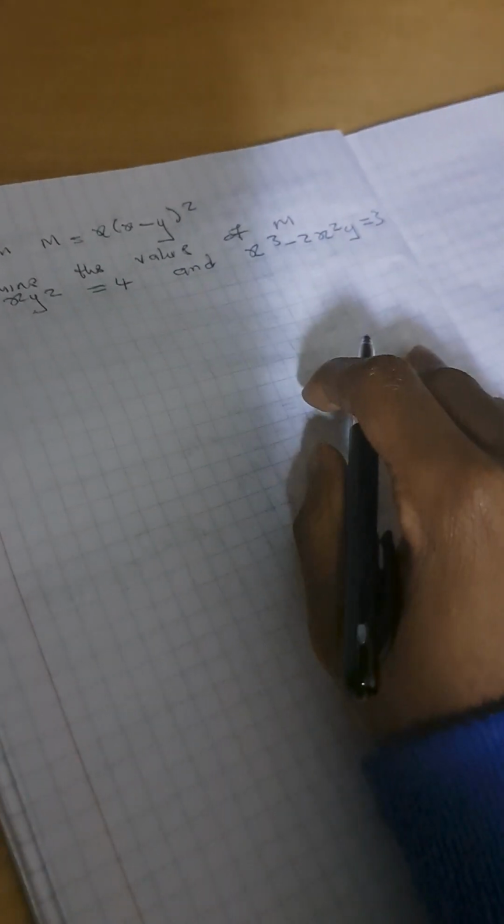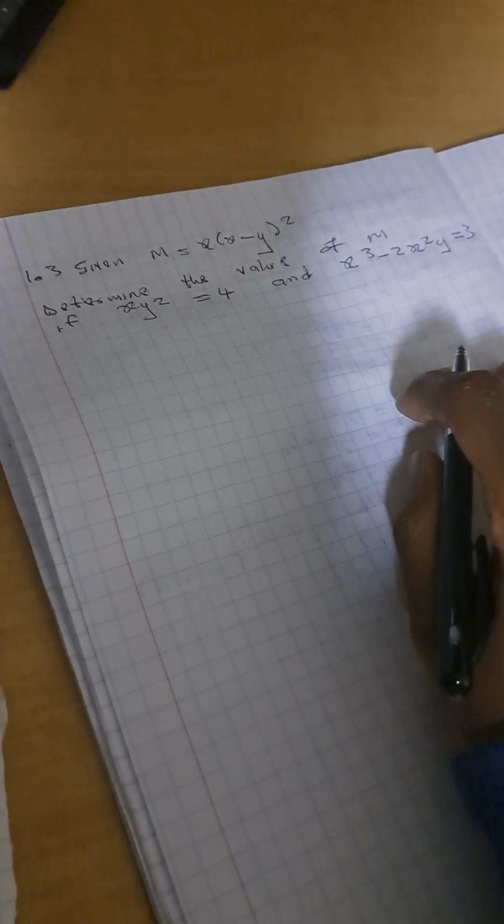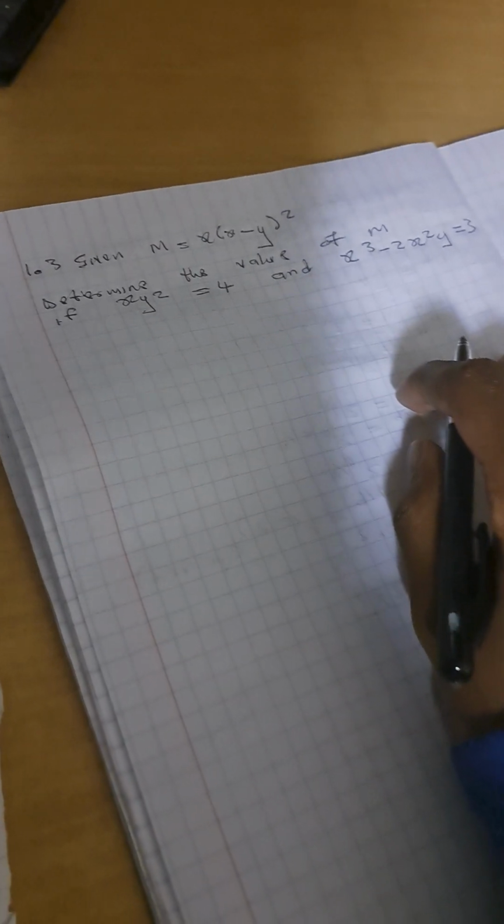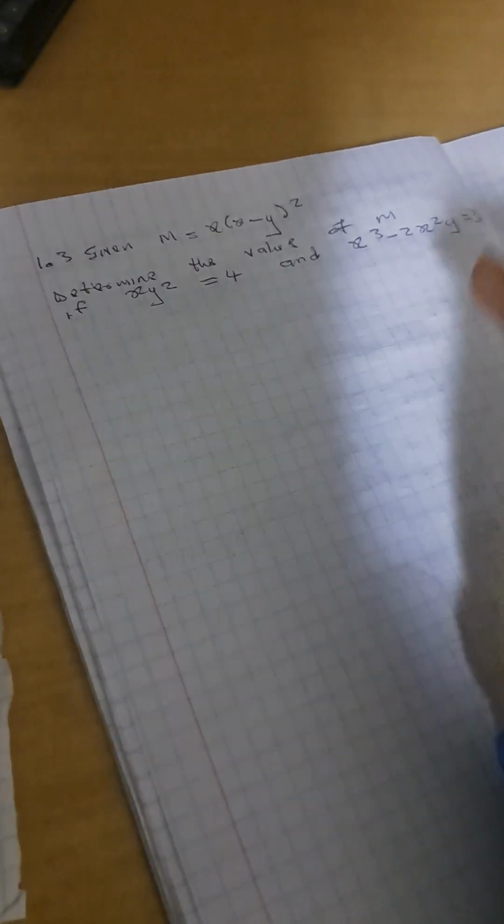Right, I hope you can see the equations, because I think there are 3 of them, and we'll try to relate them.